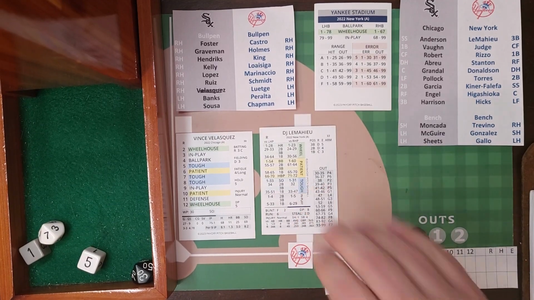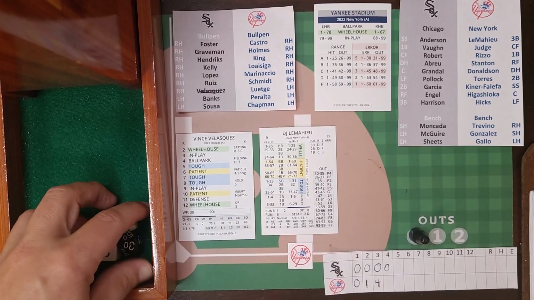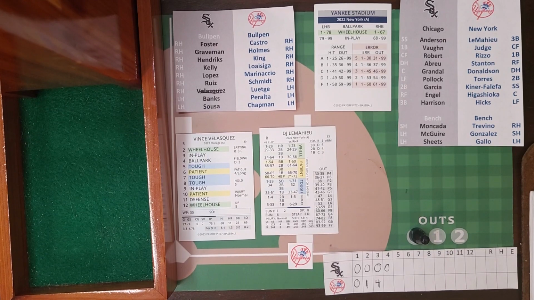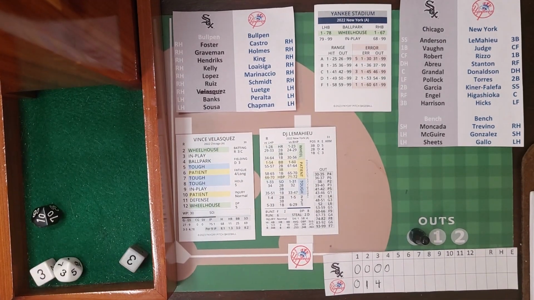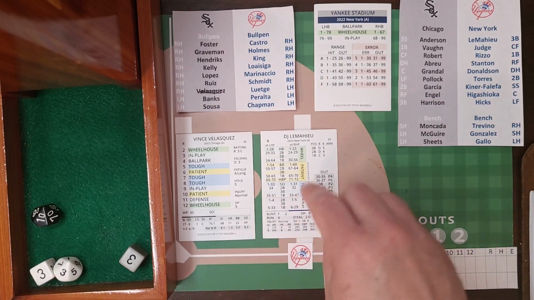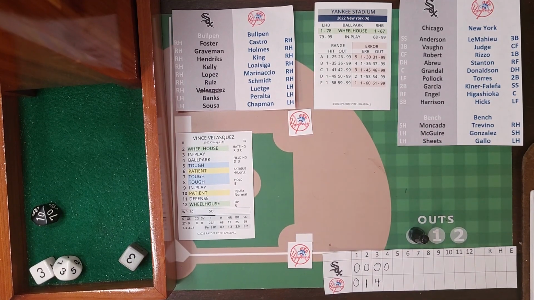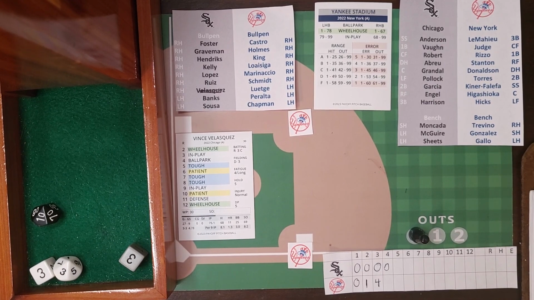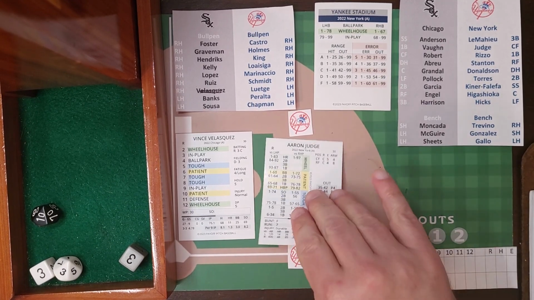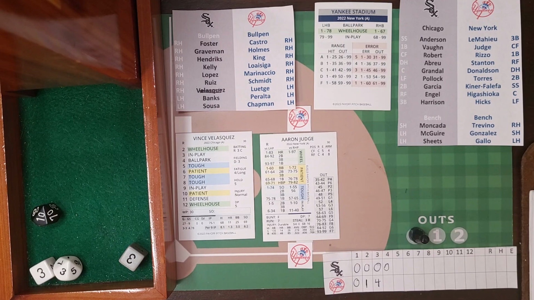Flips the order over to LeMahieu. LeMahieu has walked and singled and scored a run. 6 is patient again, and that's a 13, and that's another walk. So back-to-back walks for Velasquez to start the 4th inning. And he's not faring much better than Keuchel did, to be quite honest with you. Runners at first and second, and Aaron Judge the batter.